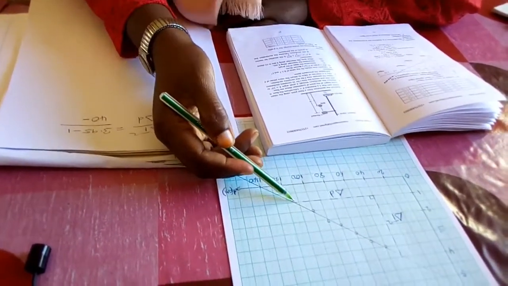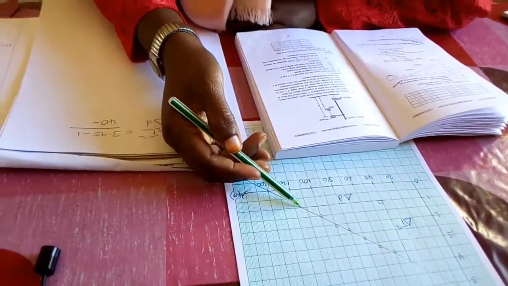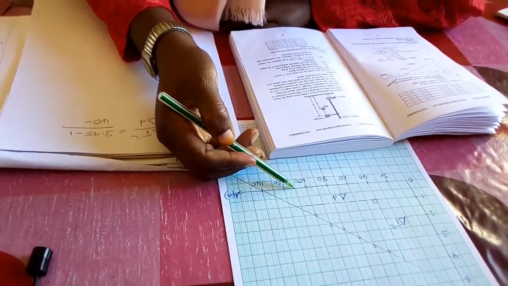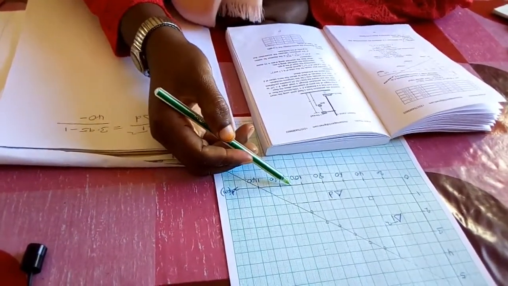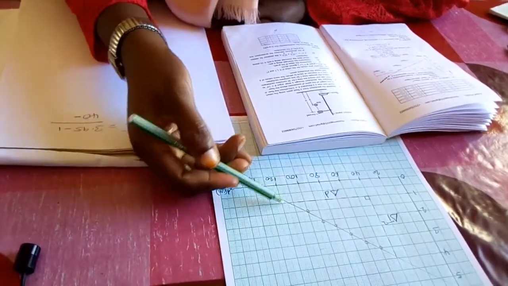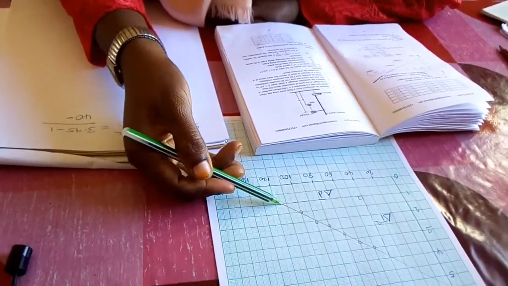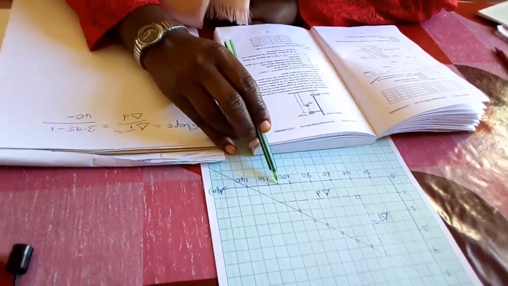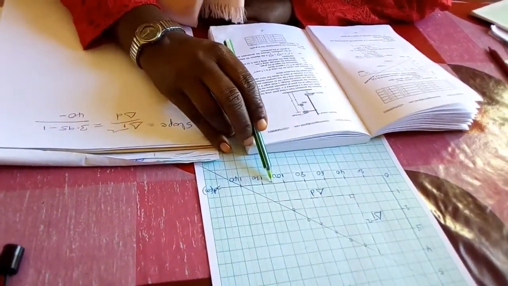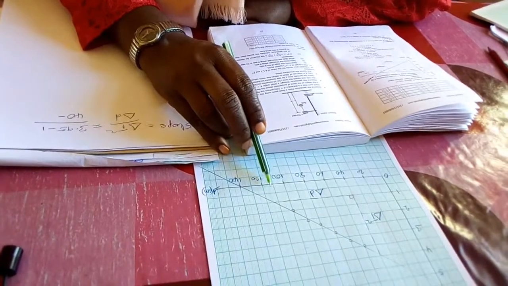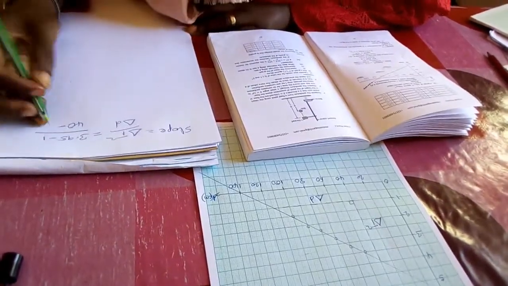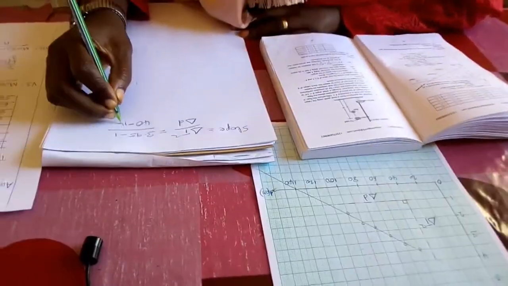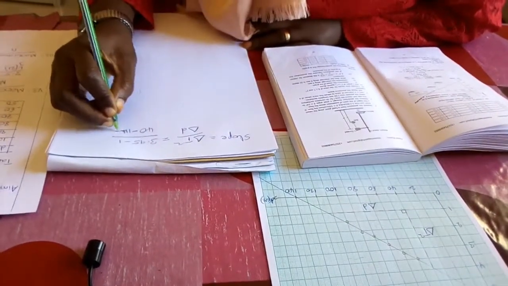Each division takes 1. There's another 4 centimeters here, another 4 centimeters here. So here it is 114.